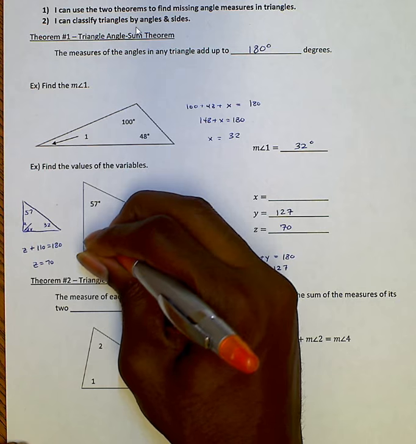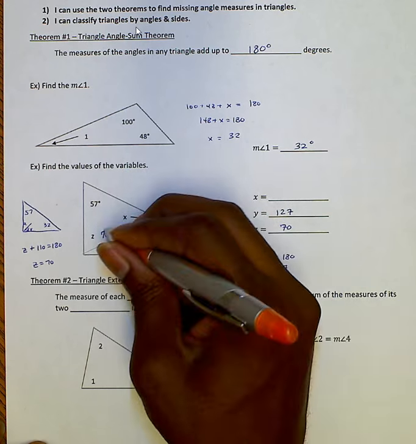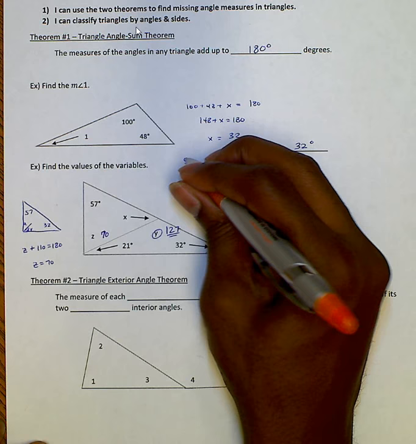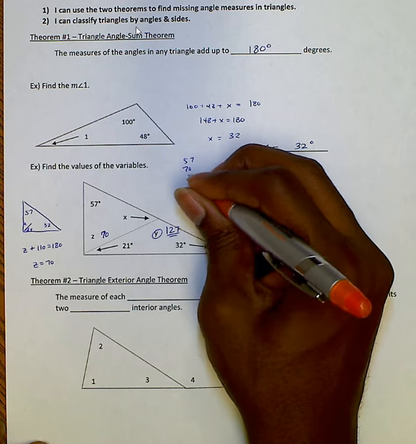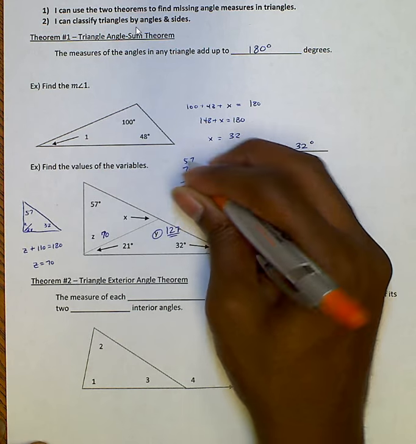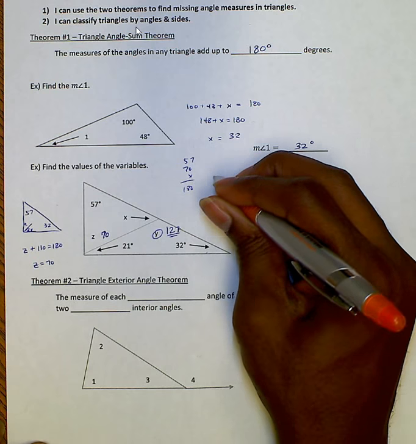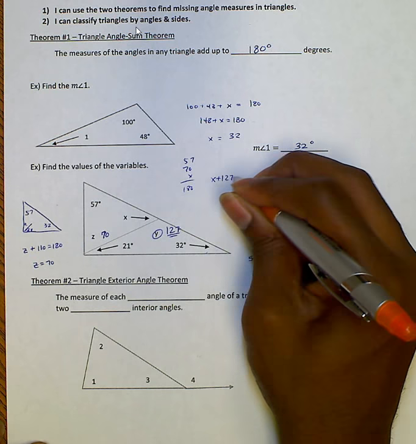And then finally I can say, okay, 70 plus 57 plus x, I shouldn't have done it this way, will equal 180 as well. So x plus 127 will equal 180.